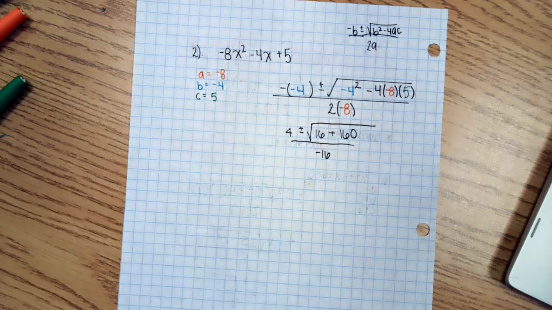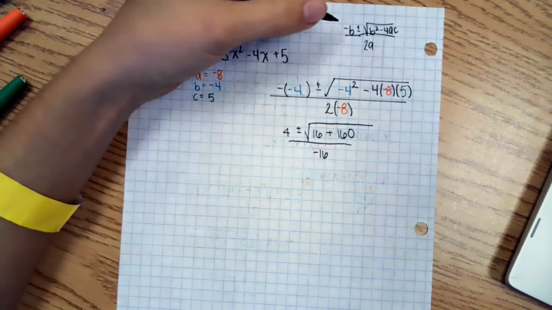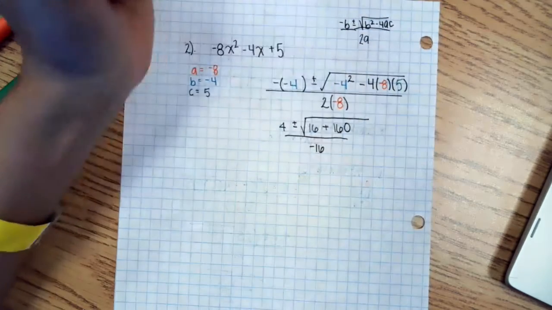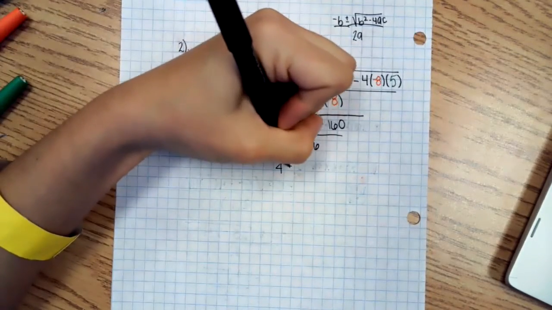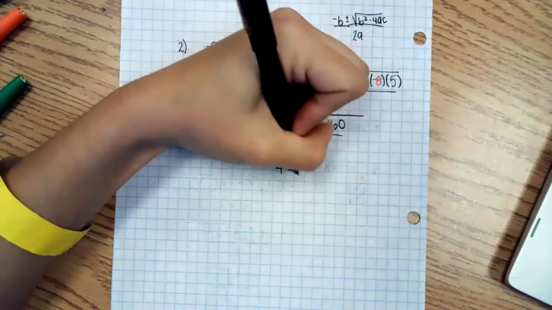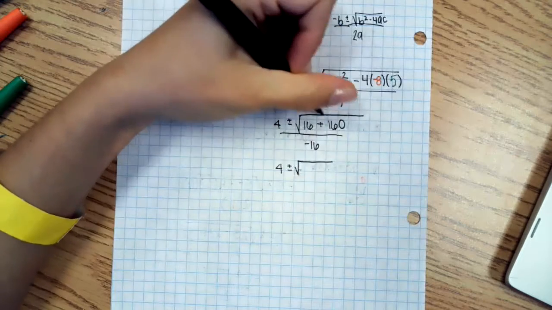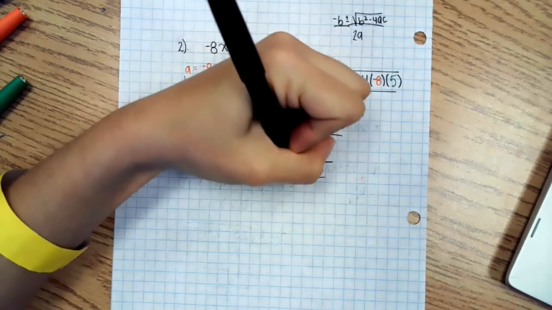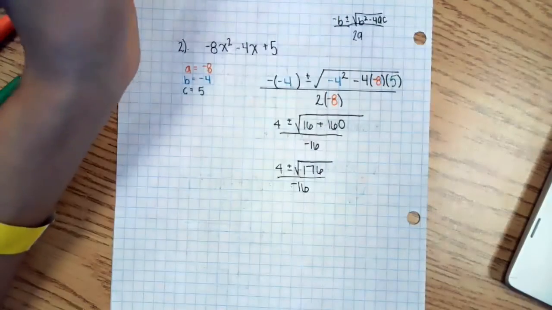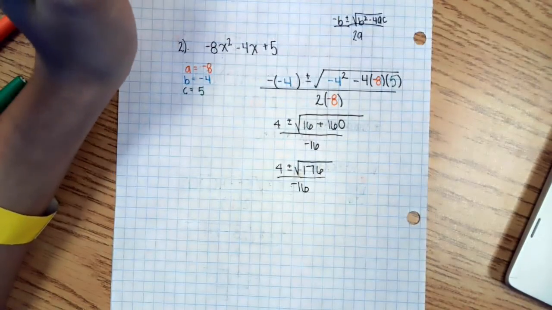I guess that's okay. That's the worst thing that's happened to me today. It's not that big of a deal. So although I'm annoyed by this, we're going to leave it. And I'm just going to keep simplifying now. So I have 4 plus or minus the square root of 176, 16 plus 60, divided by negative 16. I could simplify a little, but I'm going to wait.